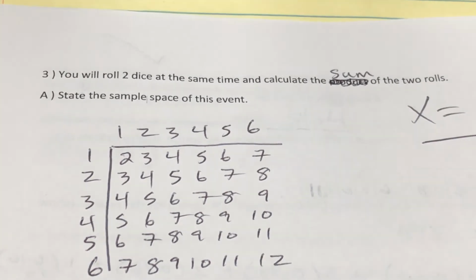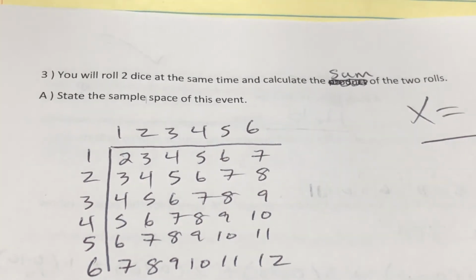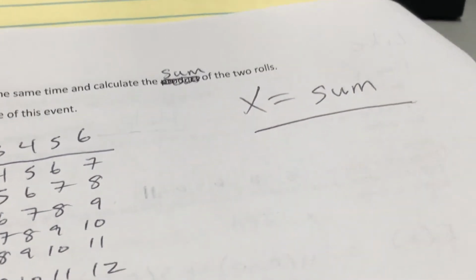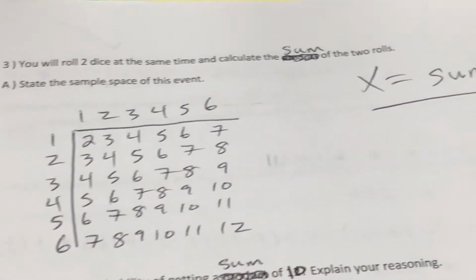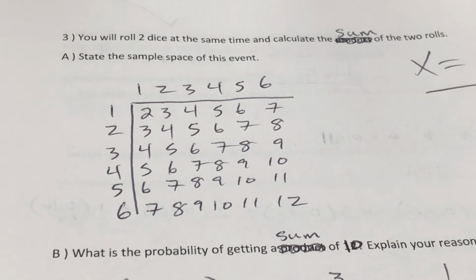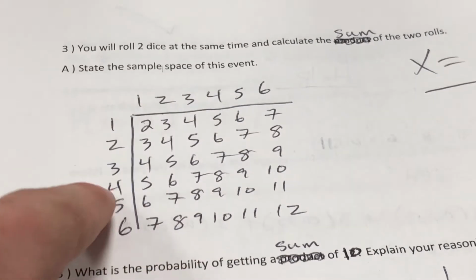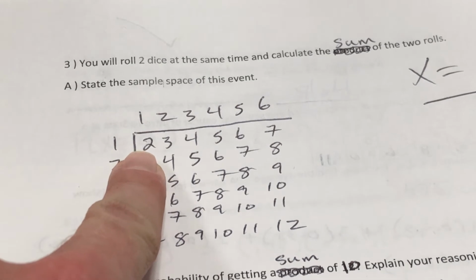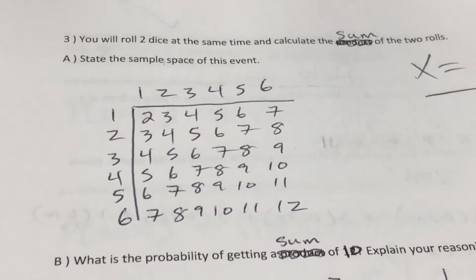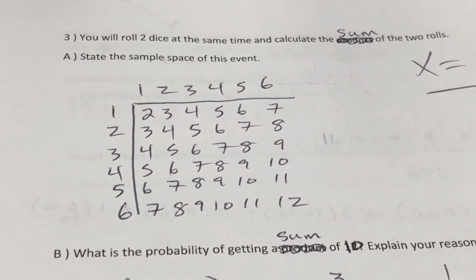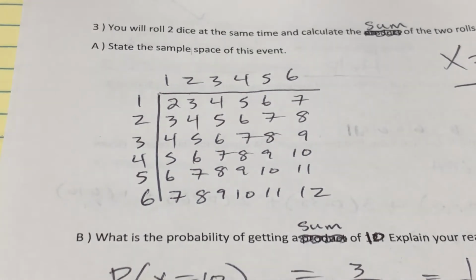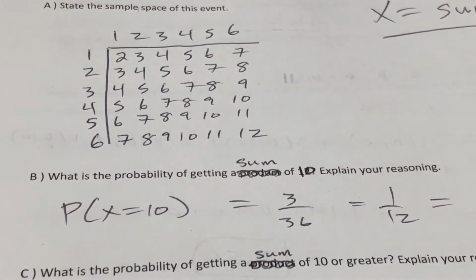Let's take a look at this next one. You will roll 2 dice at the same time and calculate the sum of the rolls. In this example, x equals the sum. Make sure to define it. State the sample space of this event. 1 through 6, 1 through 6, first roll, second roll. Here, it's the sum. On yours, it might be different. Those are the 36 different sums, 36 different events, that is.